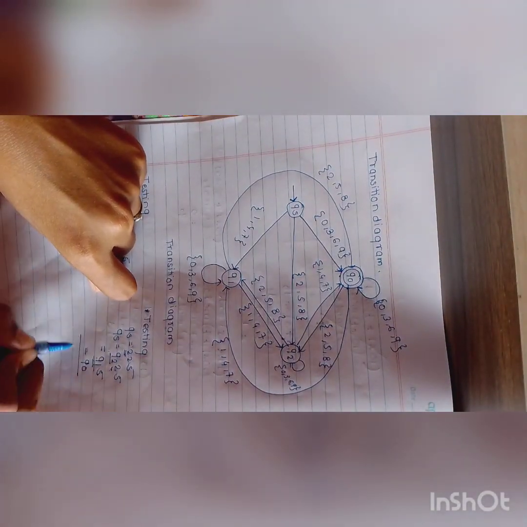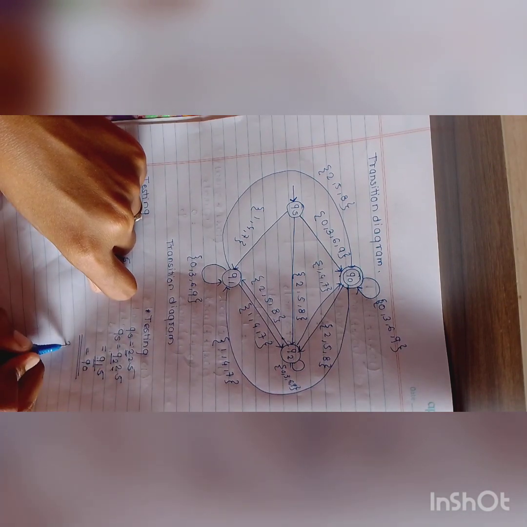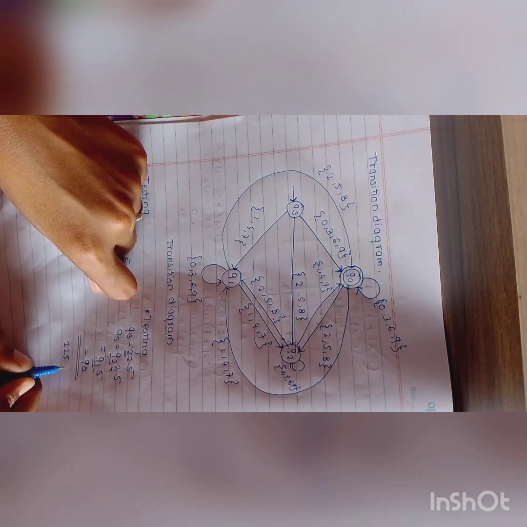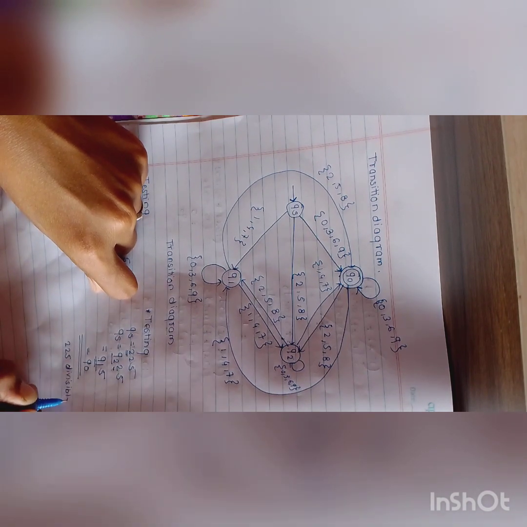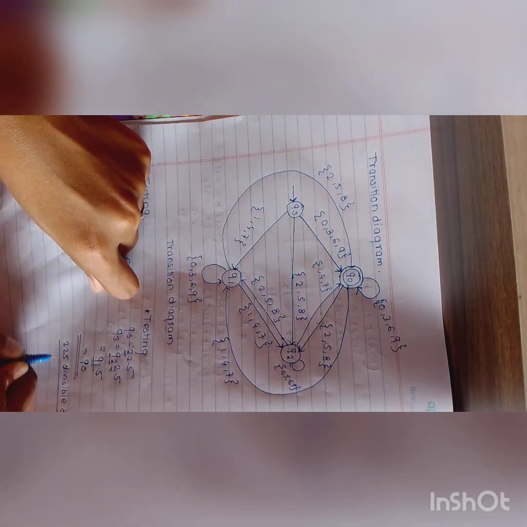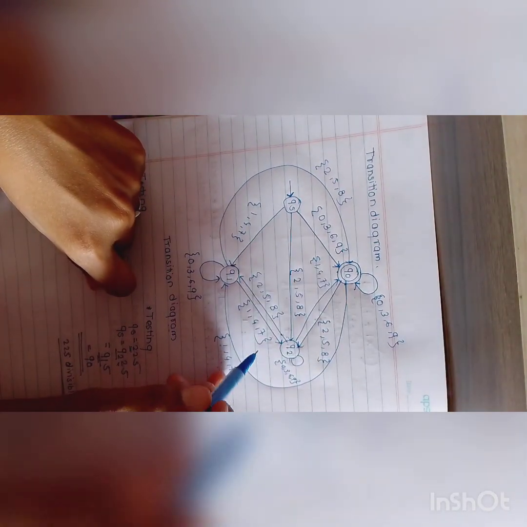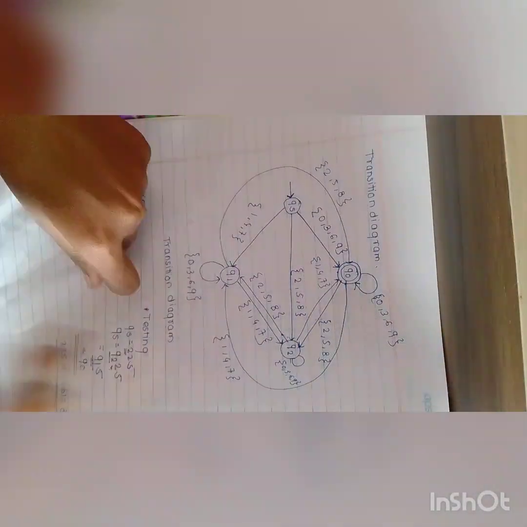In this way testing is done. So we conclude 25 is divisible by 3, which means your finite state machine is correct, or it is working properly.